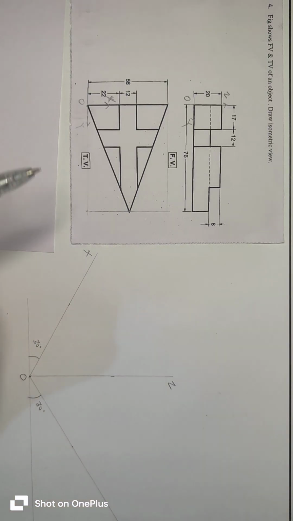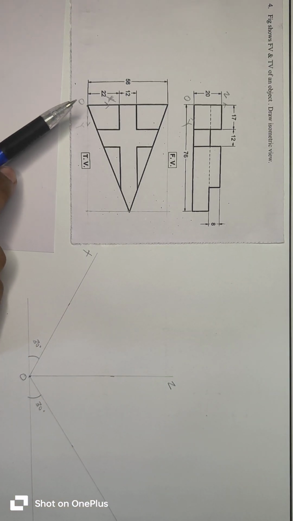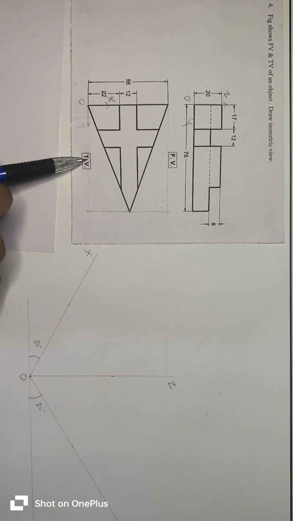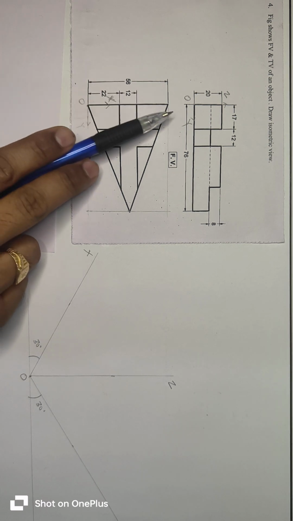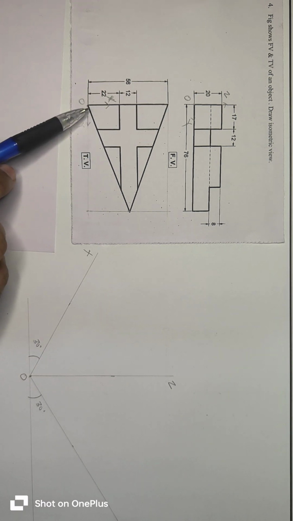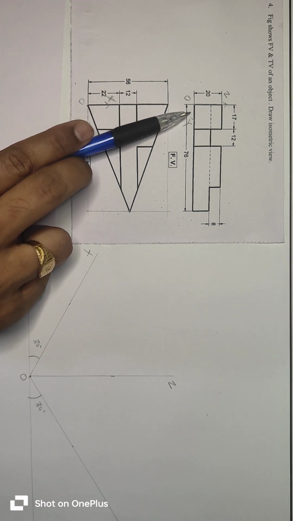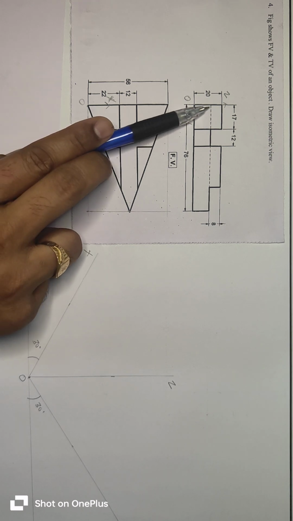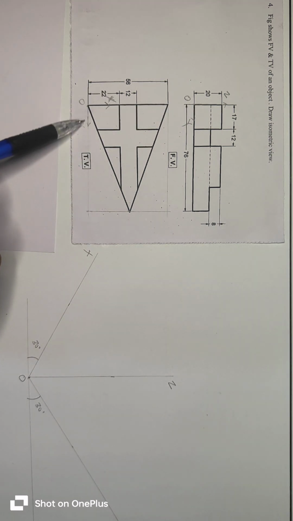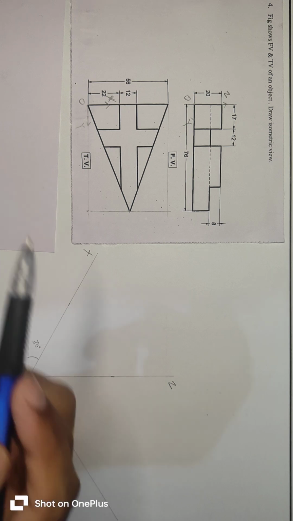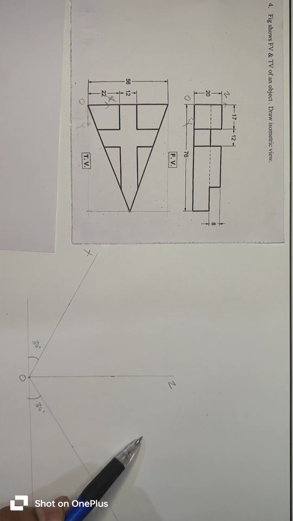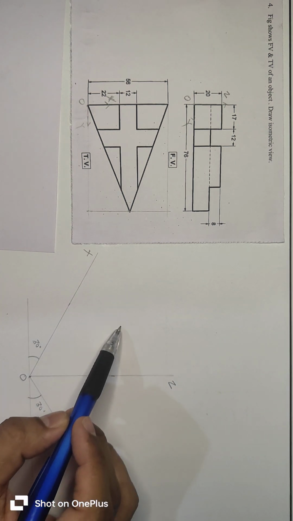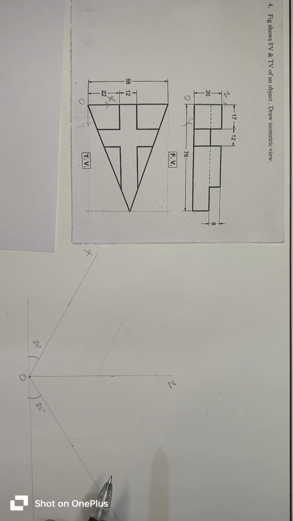Hello guys, so today we will see this problem. In the front view and top view shown, we will consider point O on the left side of the diagram. In the front view this is the y and z axis, in the top view this is the y and x axis. So the front view will be in this plane and the top view will be in this plane.